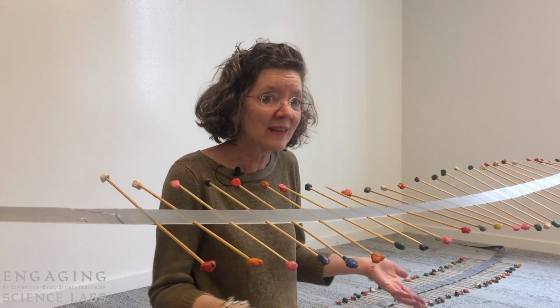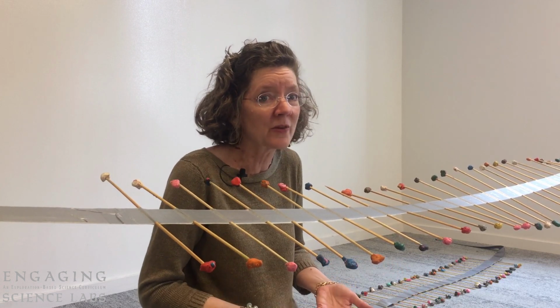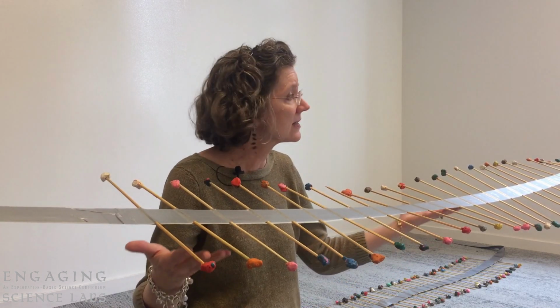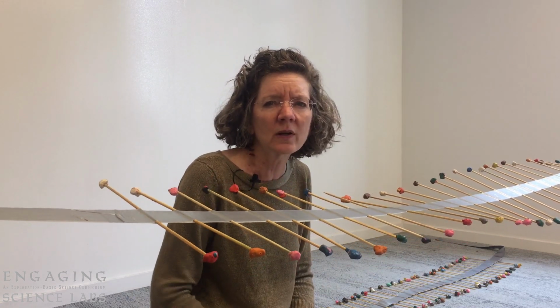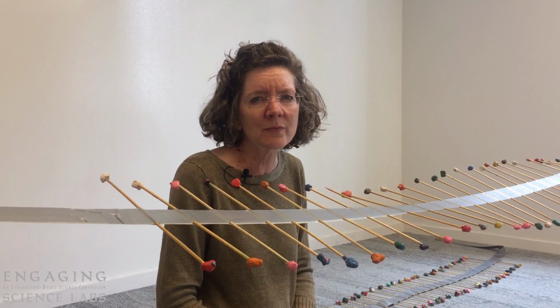Sometimes you need to weight. If the desks are lightweight, you'll need to weight those down or they'll flip over, because this has quite a bit of tension on it. So keep that in mind when you're setting them up in your classroom.